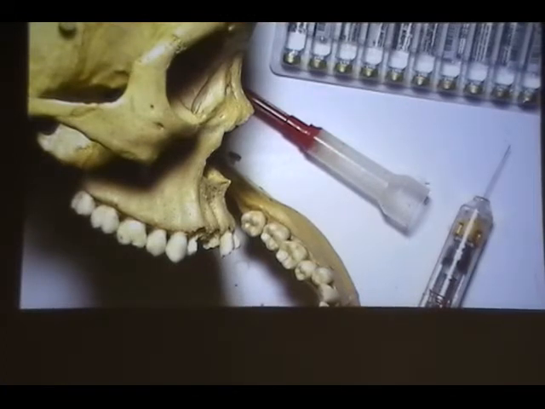Okay, so tongue's numb, floor of the mouth's numb. Is the tooth numb? Probably not, okay.